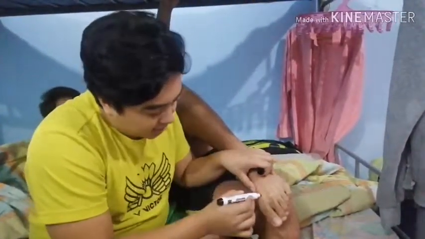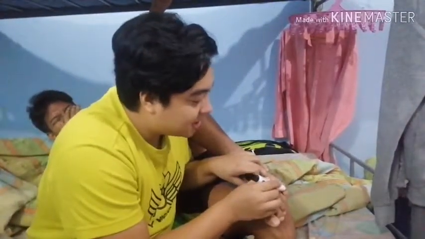Okay. Tapos, dito naman tayo sa metatarsal. First metatarsal, ito siya. At ang fifth metatarsal. Yan. Next naman ay ang medial malleolus. Ito siya.